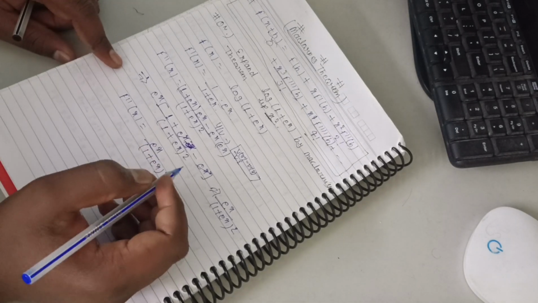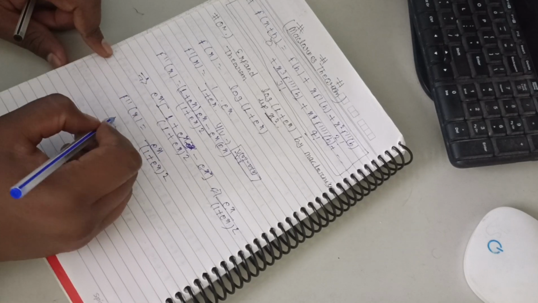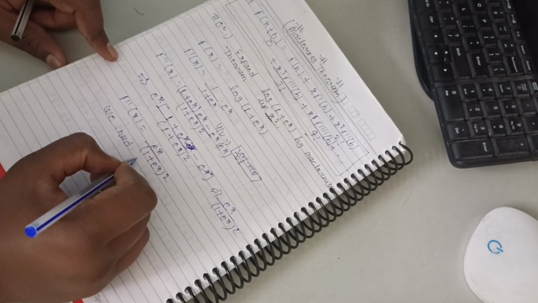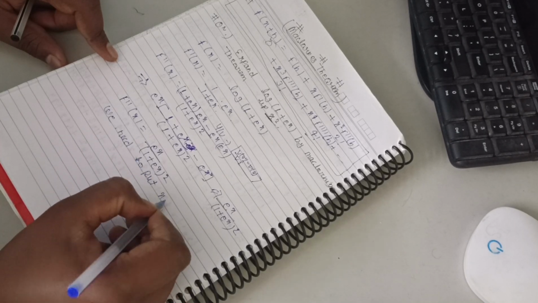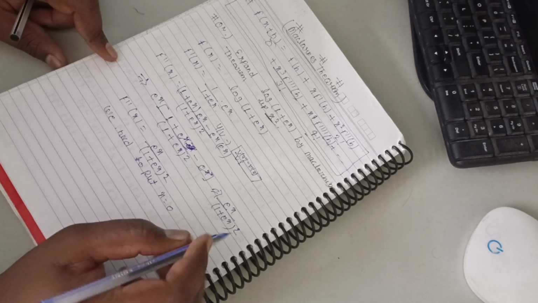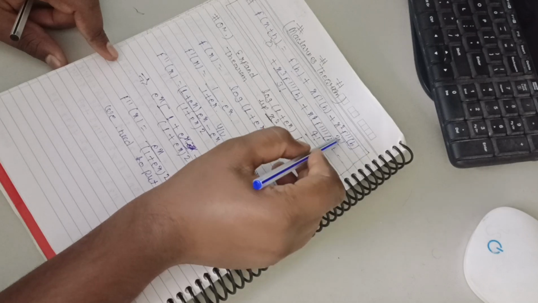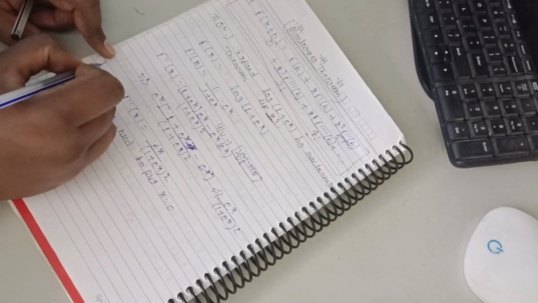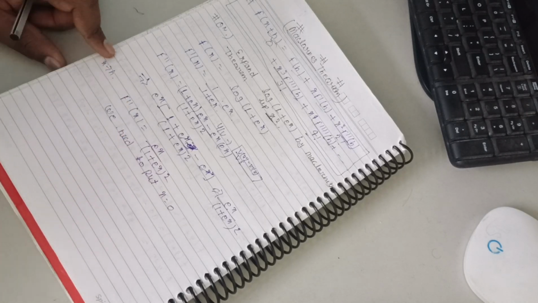So now we need to put x is equal to 0, so that we can easily get the value of this.